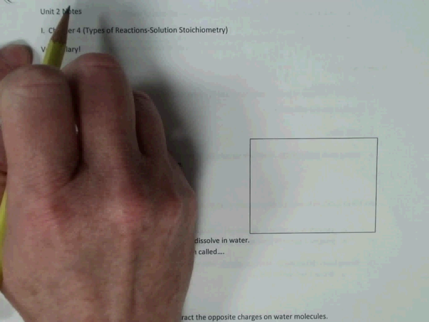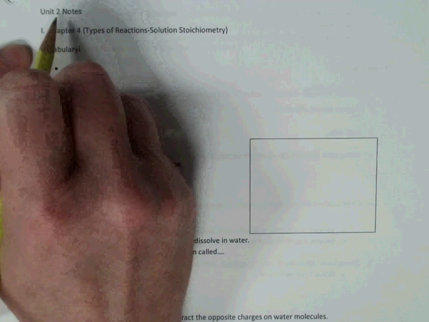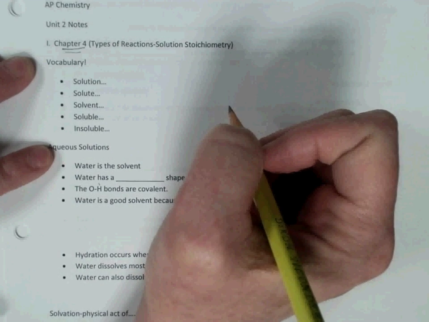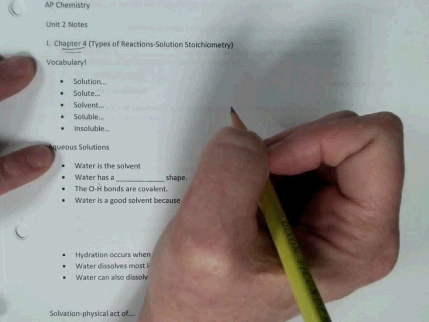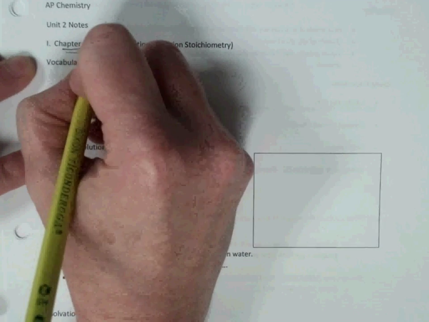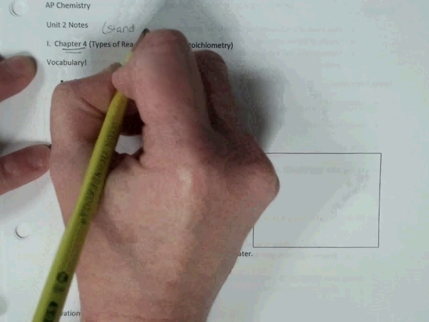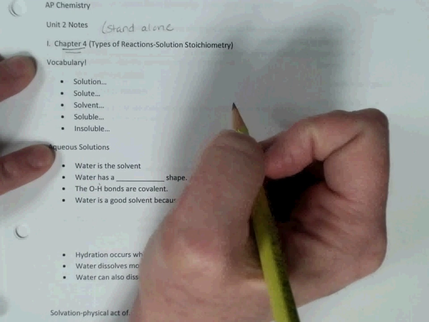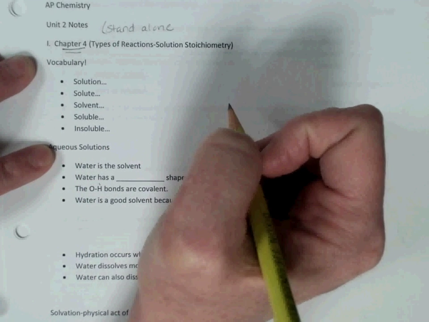Now look, we are at the top of your notes. It says Unit 2 notes. This is Chapter 4, just part of Unit 2, but it's the big part. We're going to just do standalone. You know, when we had our first test, that was really 3 chapters, right? It was a lot of review, but it was really 3 chapters.